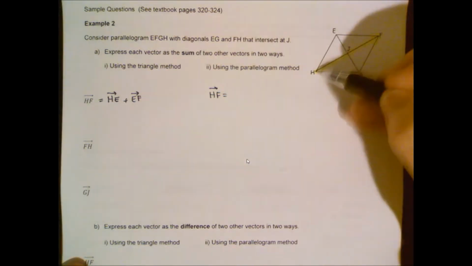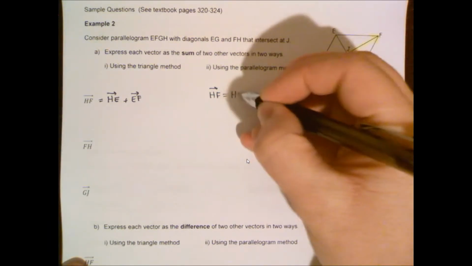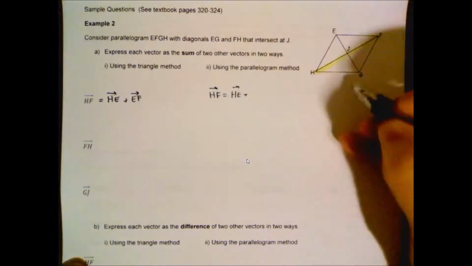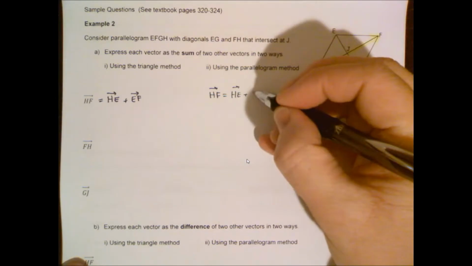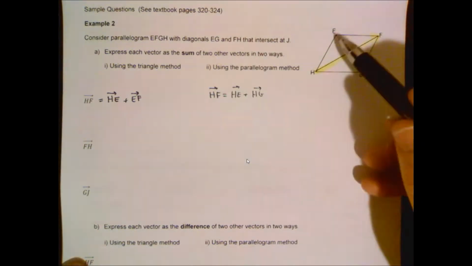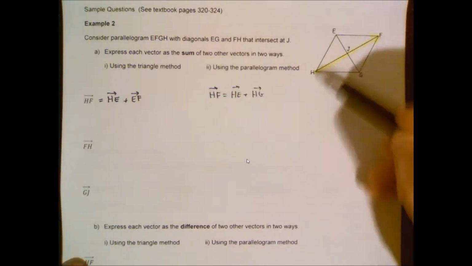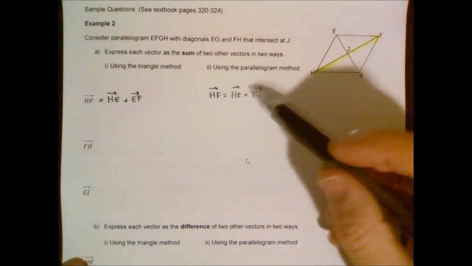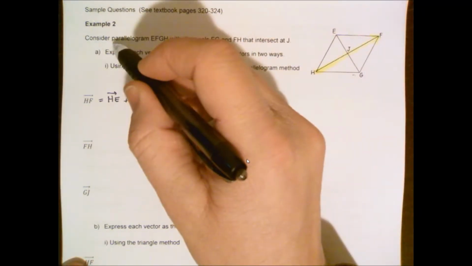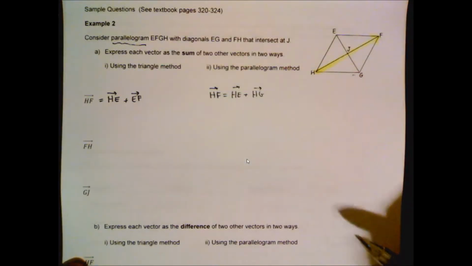Because this is a parallelogram, I can do HE plus this side here, HG. The reason I can do this is because it is a parallelogram. The nice thing with the triangle method is it doesn't have to be a parallelogram to do the triangle method.